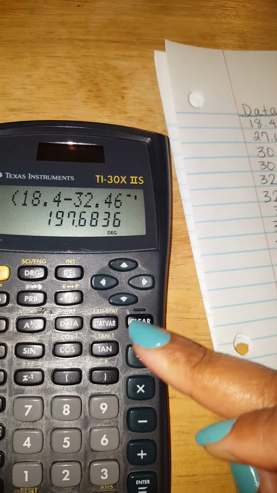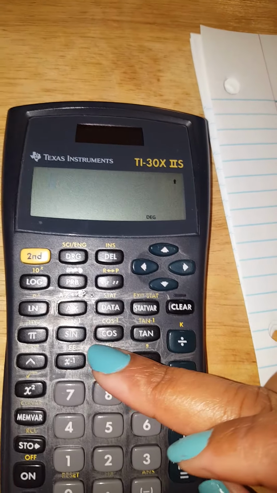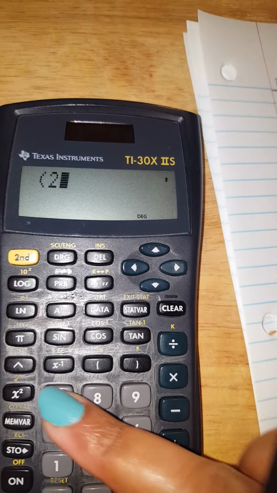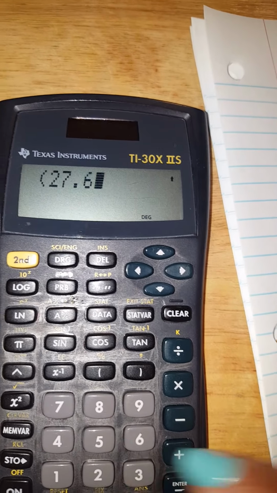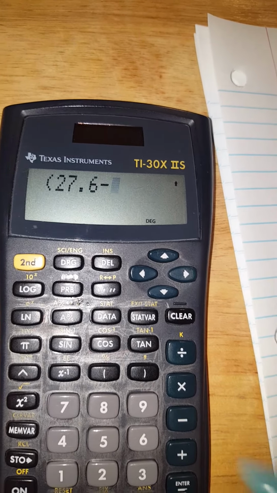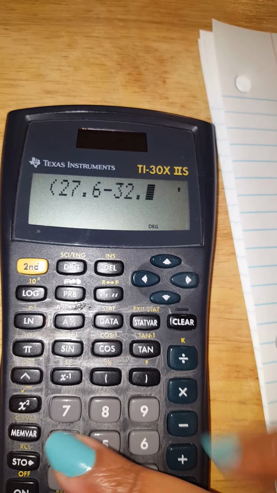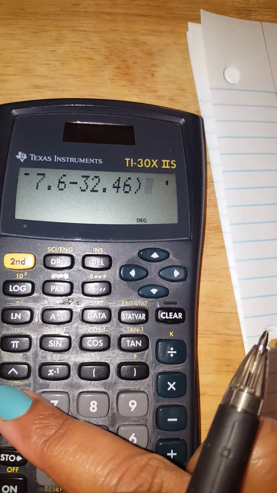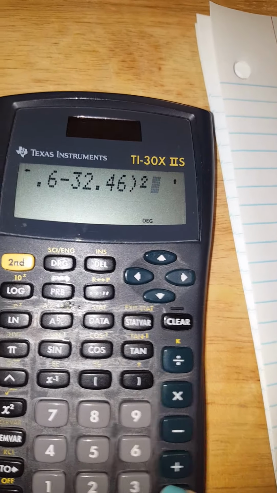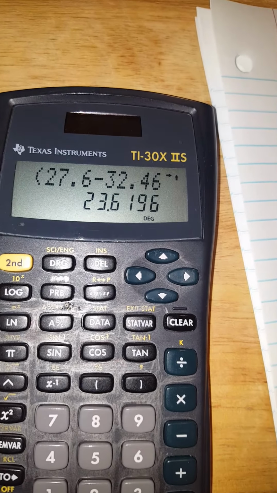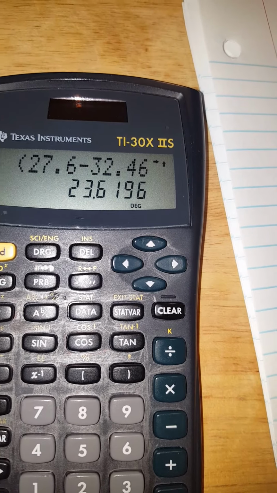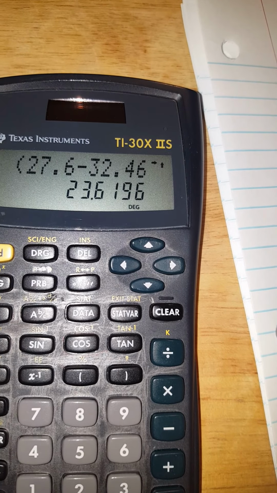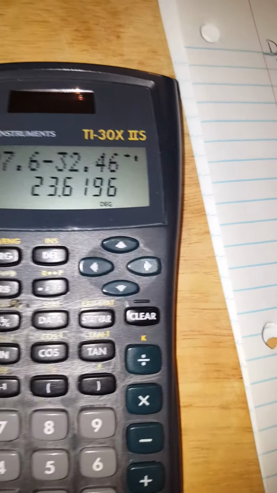Going through the same process, putting it in the calculator just as it's written, we have 27.6 minus 32.46, all of this squared. Remember, we're rounding our answers to the nearest hundredth, so that's 23.62.